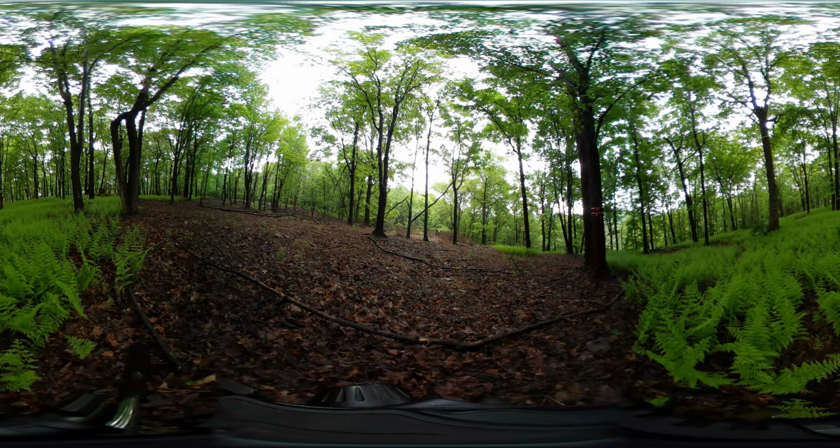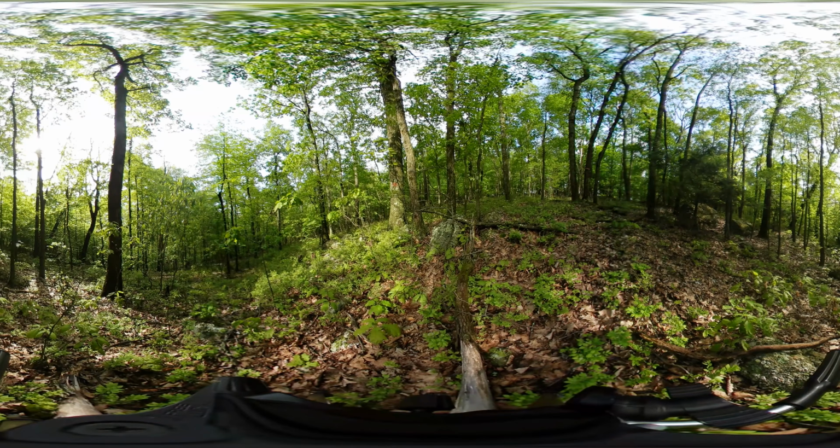In this adjacent stand, herbicide was applied last growing season to control the striped maple. Look up to see sunlight coming through the canopy trees. More sunlight is now able to reach the forest floor, offering better conditions for the growth of oak seedlings and other desirable plants.